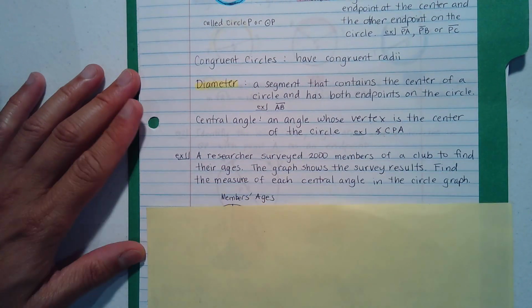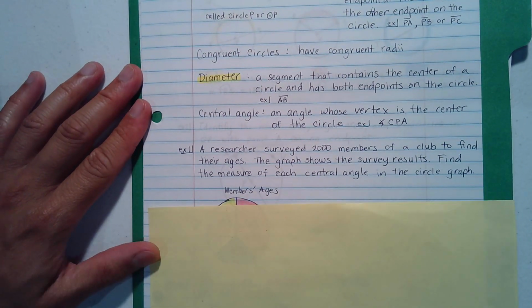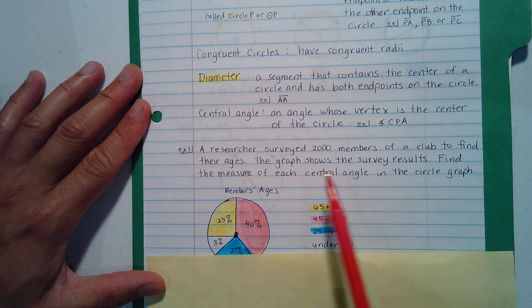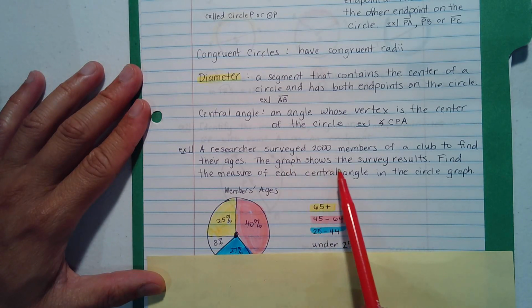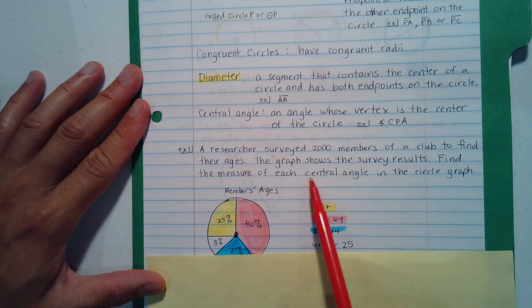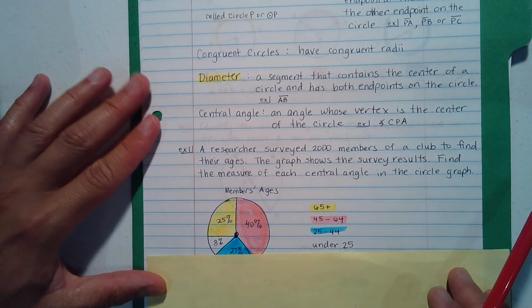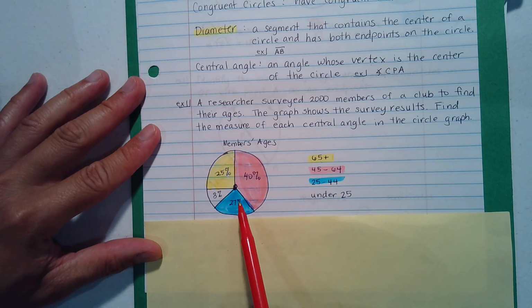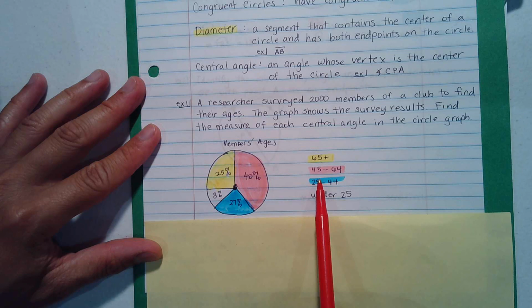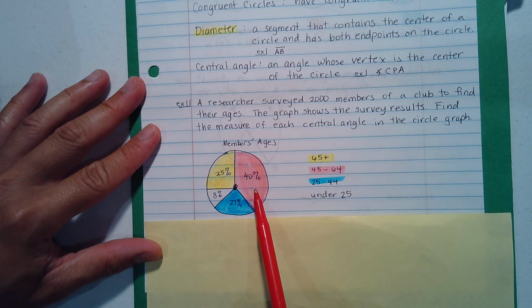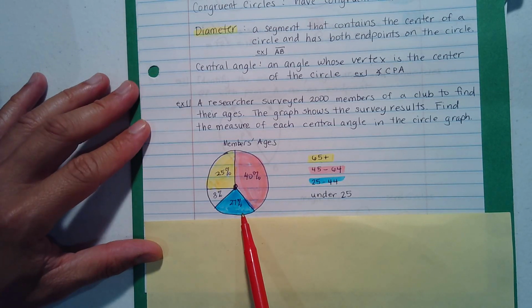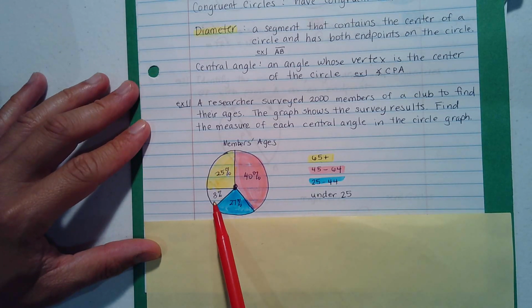Alright, so in example 1, it says a researcher surveyed 2,000 members of a club to find their ages. The graph shows the survey results. Find the measure of each central angle in the circle graph. So here is our circle graph. 65 and over is 25% of the group. 45 to 64 is 40% of the group. 25 to 44 is 27% of the members, and under 25 is 8%.